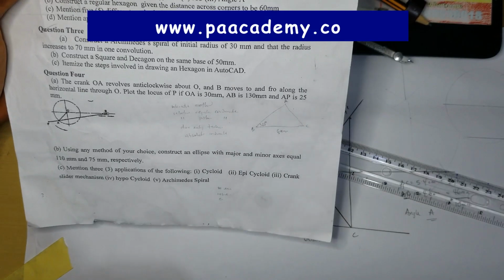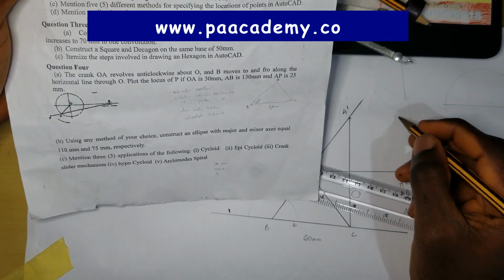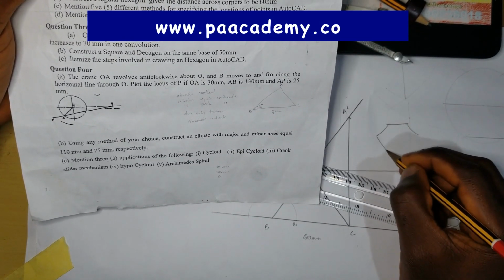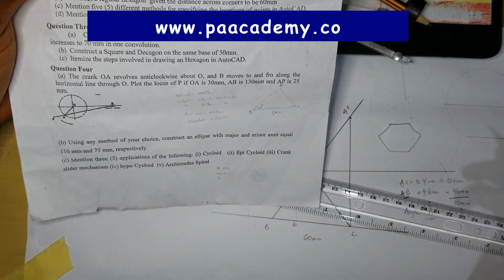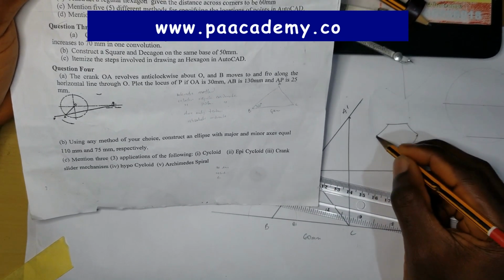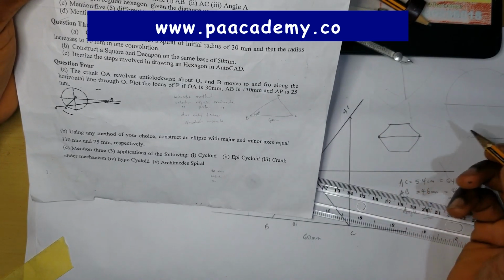Let me quickly explain this now. When they say the distance across corner, what it means is that if you have your hexagon, don't forget a hexagon has 6 sides, something like this. This is a rough sketch. So when they say across corner, that means the distance from here to here should be exactly 60 mm, based on the dimension we have been given.